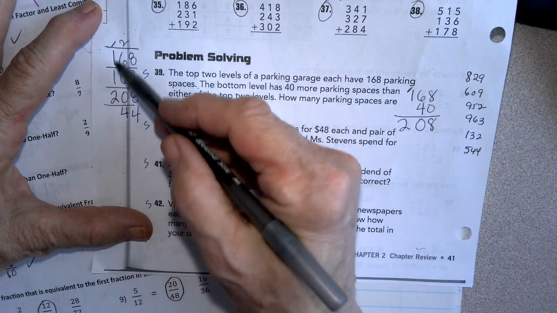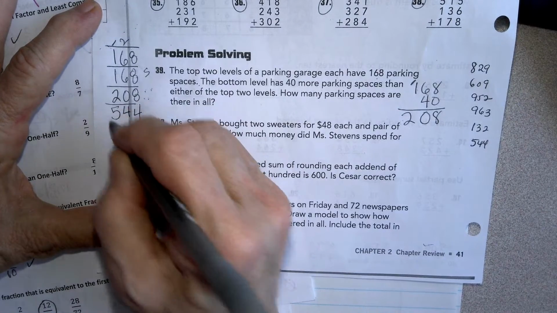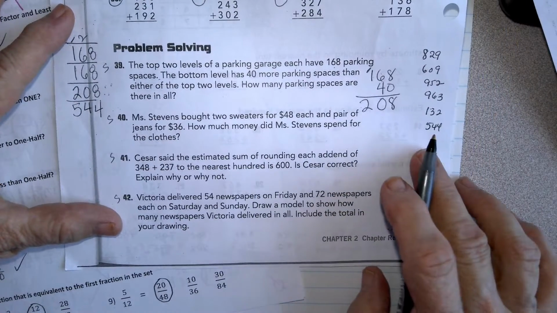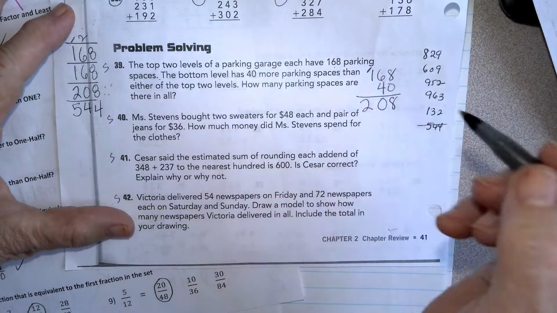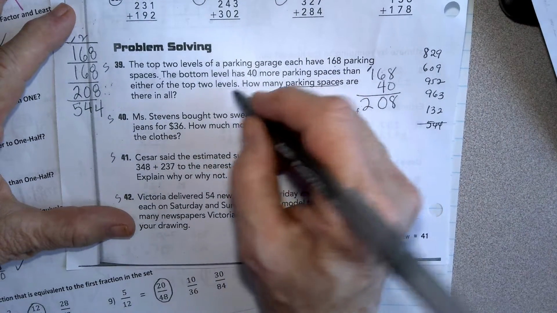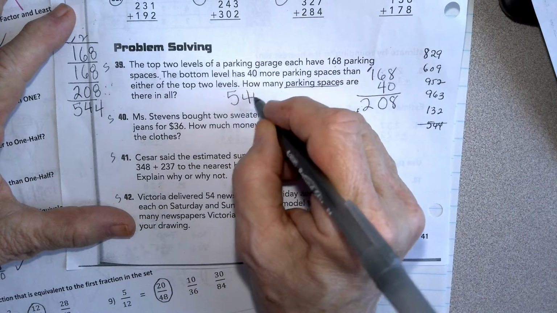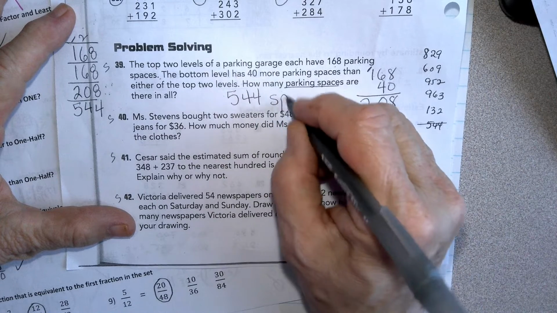And you are right. And is that answer over here? Yes. So I can cross it off. And so how many parking spaces? There are 544. I'll just put spaces.